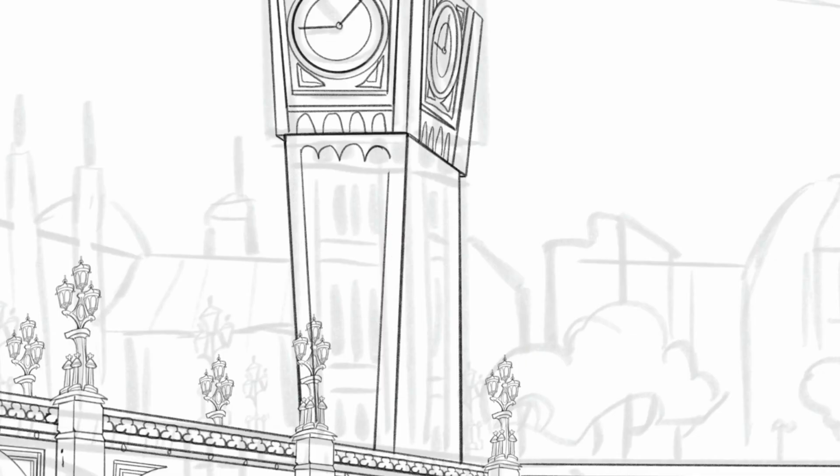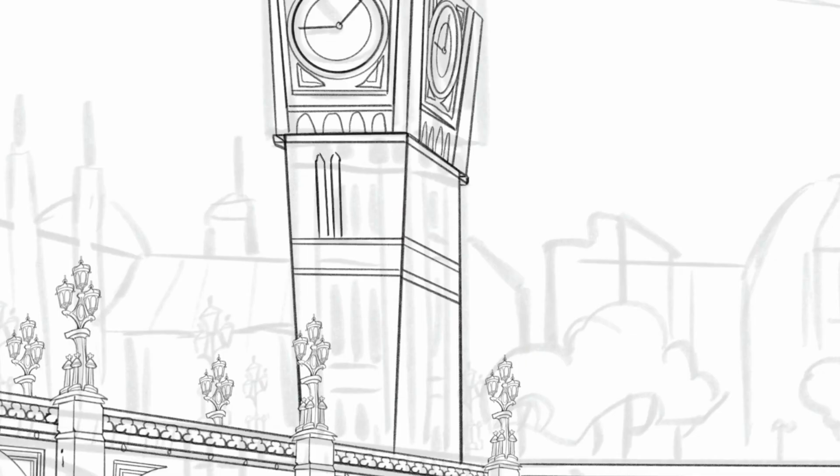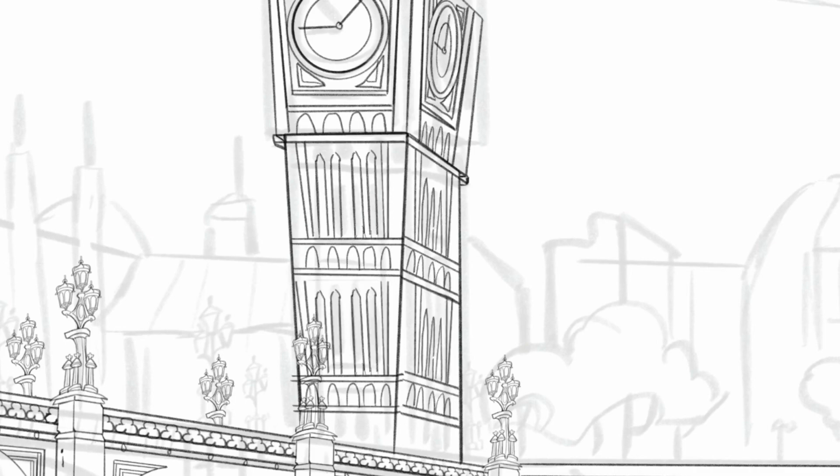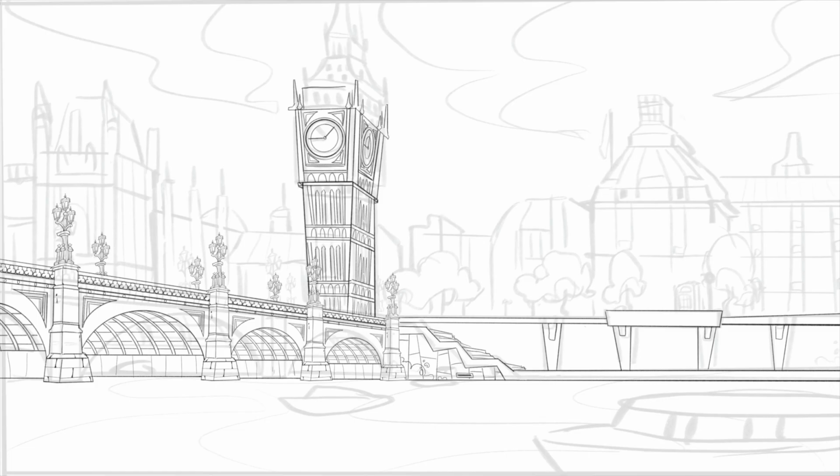This background was definitely my favorite to do for this episode. Maybe because it was in a new location with lots of room for detail and architecture, and I could kind of go all out.